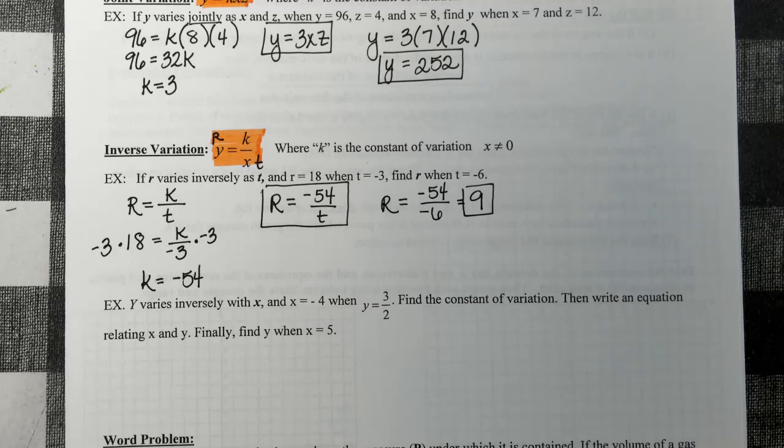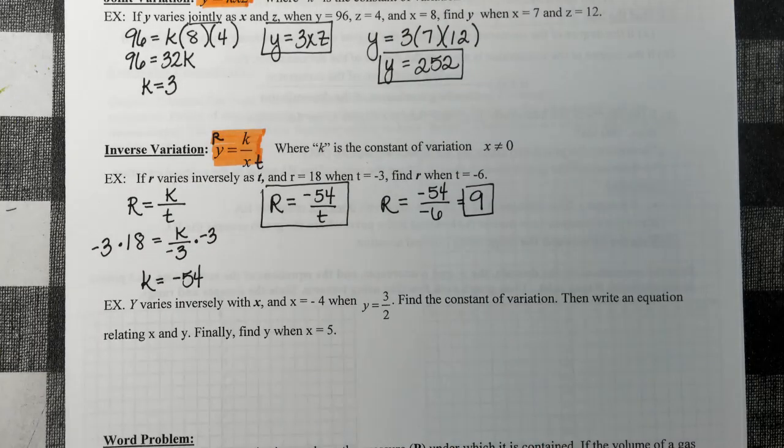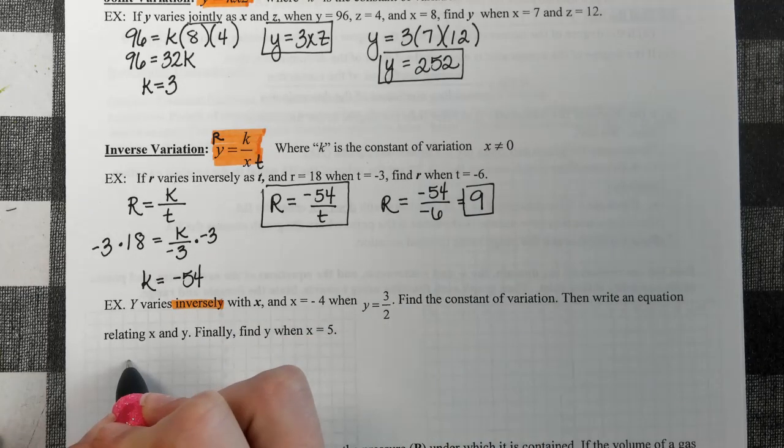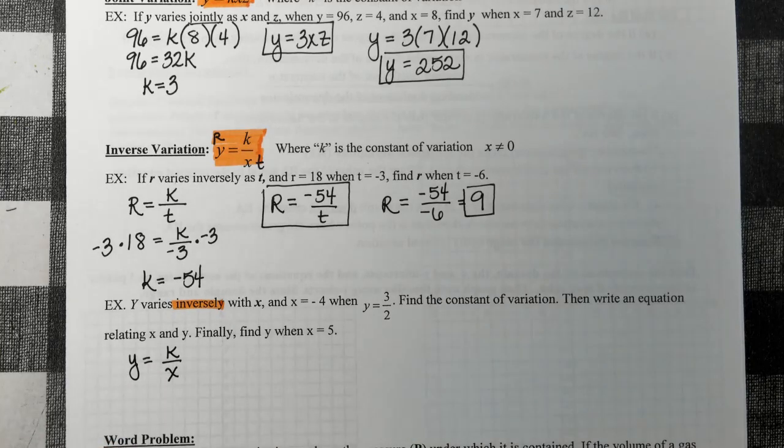So it says, for our next example, y varies inversely with x, and x equals negative 4 when y equals 3 halves. Find the constant of variation, then write an equation relating x and y. Finally, find y when x equals 5. That is just what we've been doing, just has more words typed in. Exact same thing, you just have to recognize that keyword of inversely. So what is my formula if it varies inversely? Good, y equals k over x.